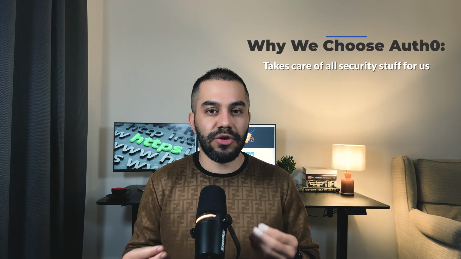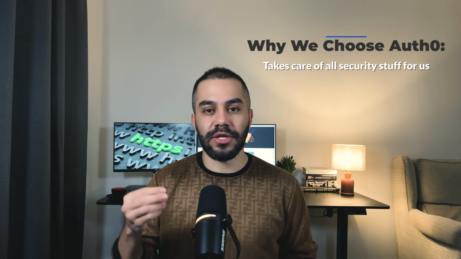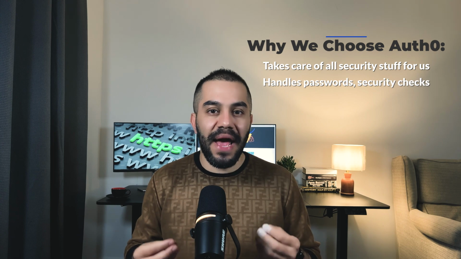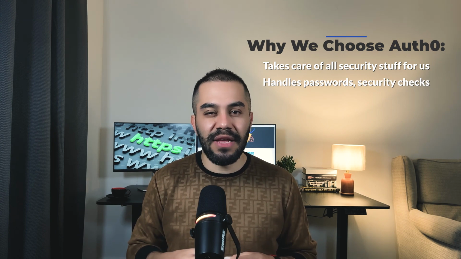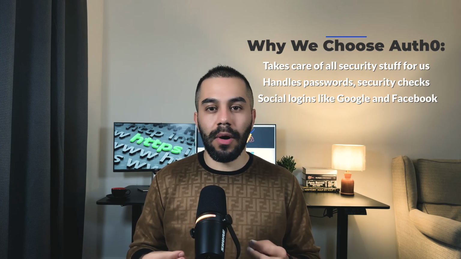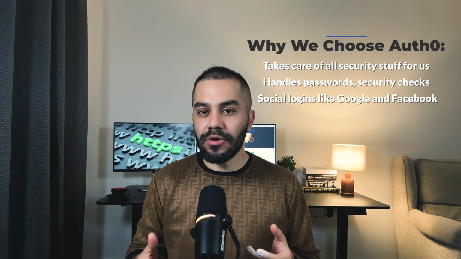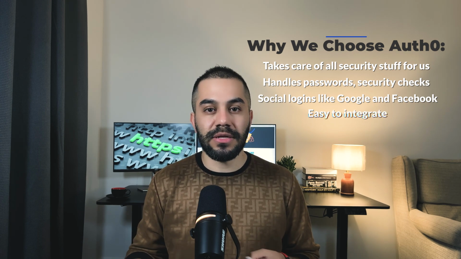We are choosing Auth0 because it takes care of all the tricky security stuff for us. Auth0 makes sure that only teachers and parents can log in and use the app safely. It handles things like passwords, extra security checks, and even lets people log in with their Google and Facebook accounts. This way, we don't have to worry about building all that ourselves and can focus on making our app great. Auth0 keeps our app safe and makes logging in easy for everyone. It's like having a strong lock on our app's door, so only the right people can come in. And anything that makes our jobs easier while keeping everyone safe is a big win.